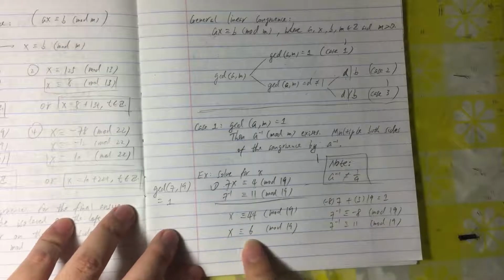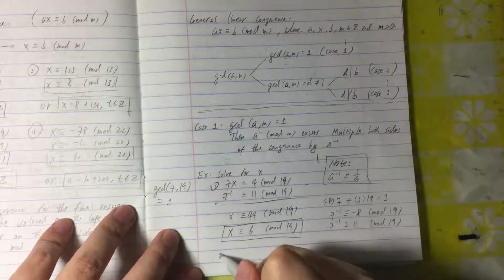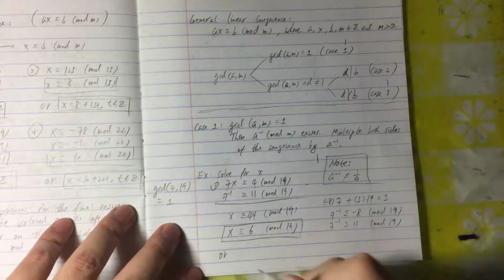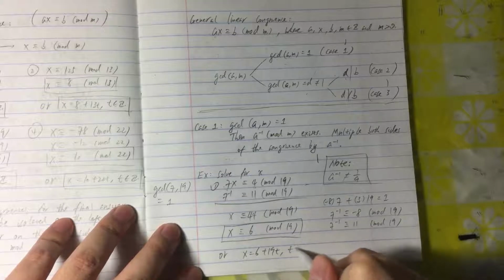So x is congruent to 6 mod 19. That's the answer for x. Or sometimes we can write it as an equation: x equals 6 plus 19t, where t is an integer.